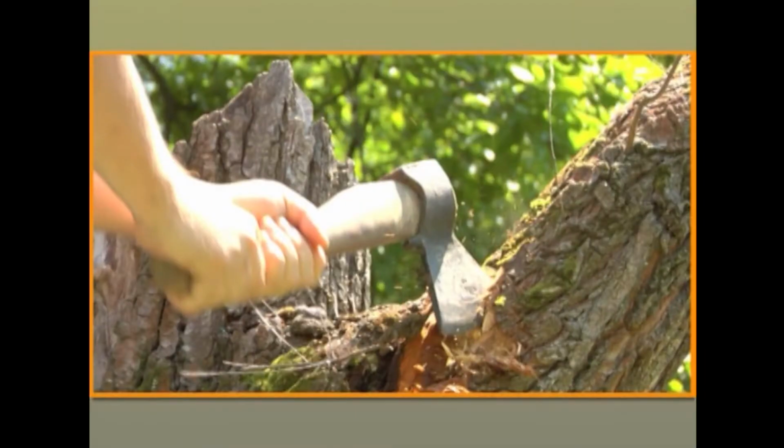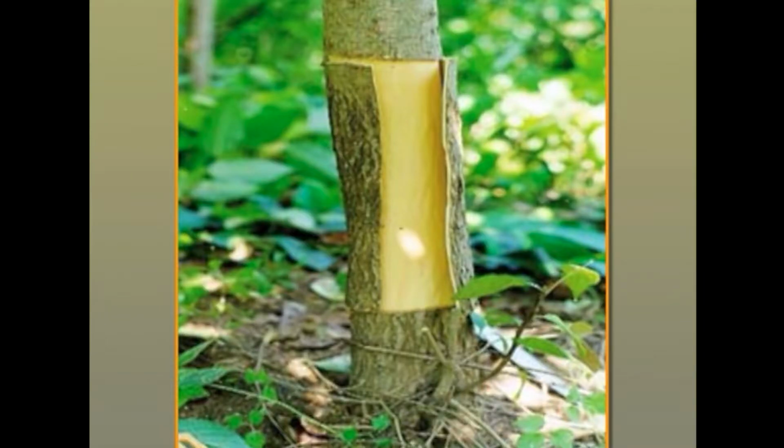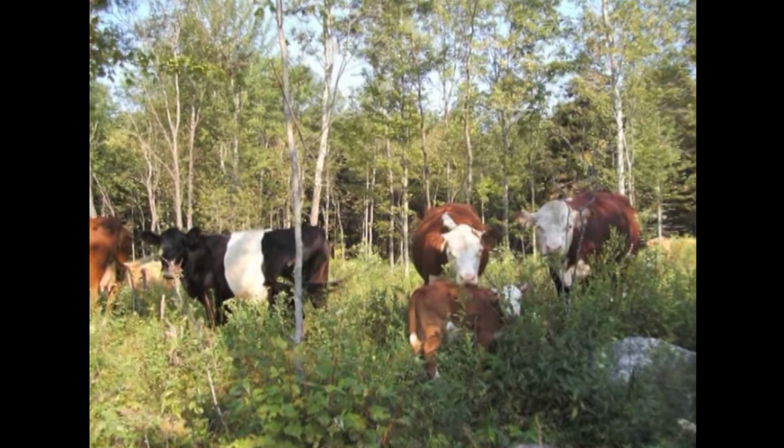There are certain penalties provided under the Act. A person who commits any of the offences like cutting of trees, stripping the bark or leaves of the trees, setting fire to such forests, or permitting cattle to damage any tree shall be punishable with imprisonment for a term which may extend to 6 months, or with a fine which may extend to Rs 500, or with both.